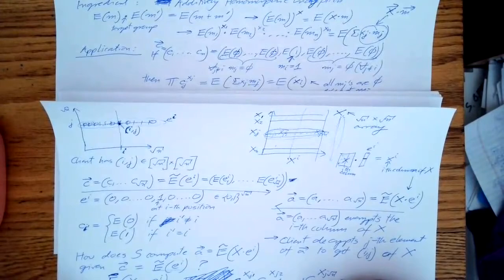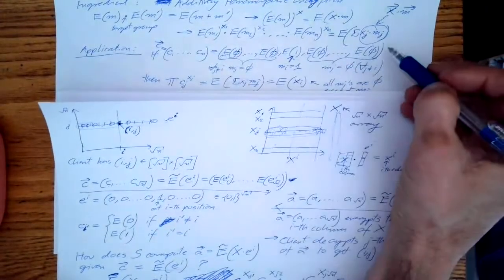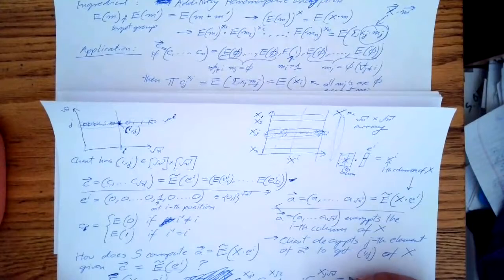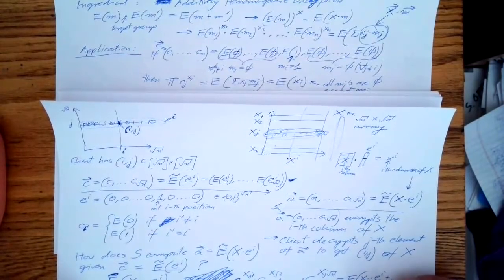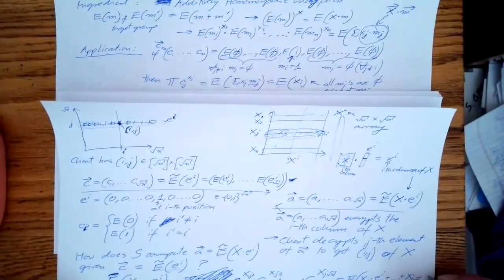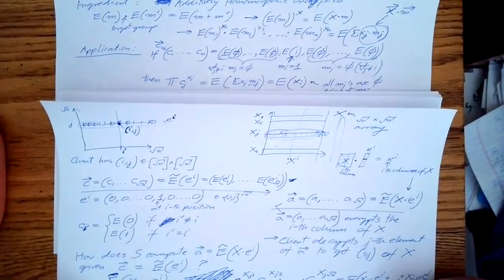Which, by the encryption homomorphism, is the encryption of xj1 times the first element of the indicator vector, dot dot dot, xj square root of n times the last element of the indicator vector, right?